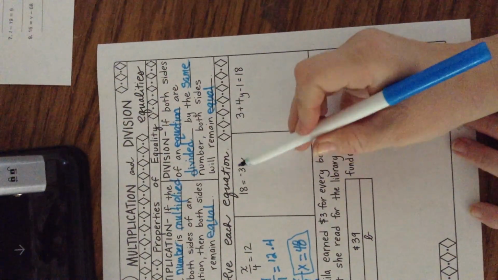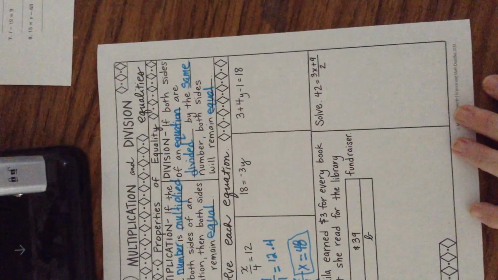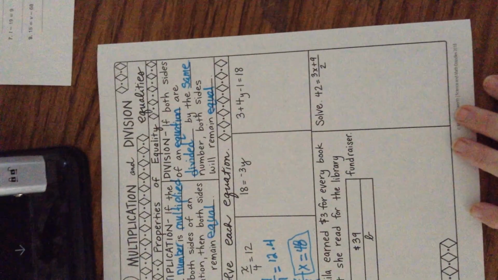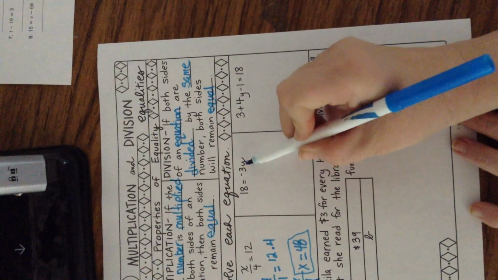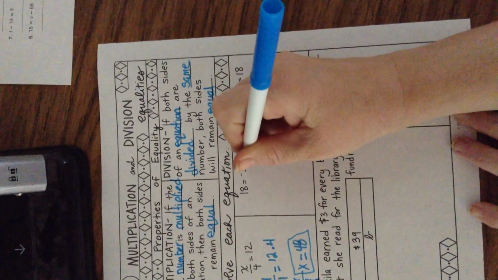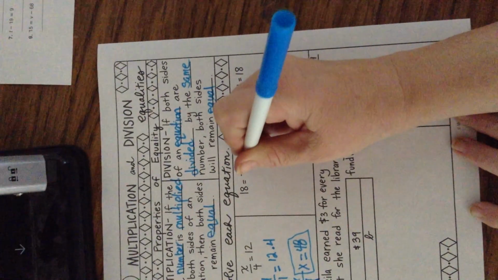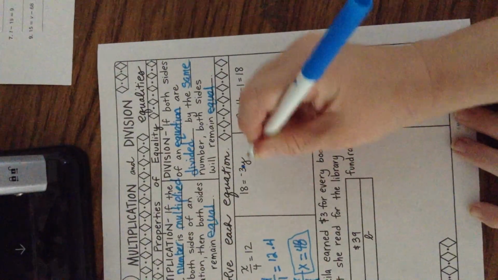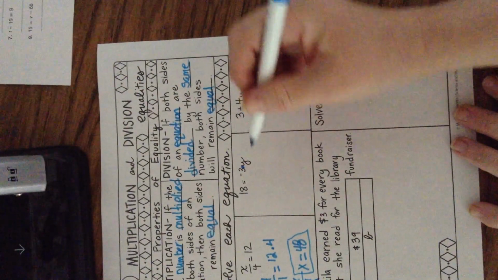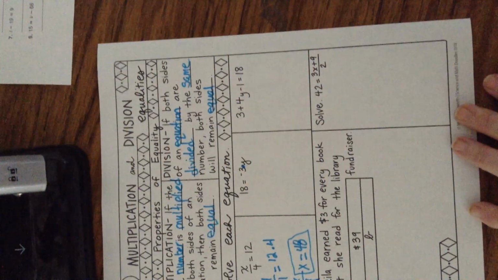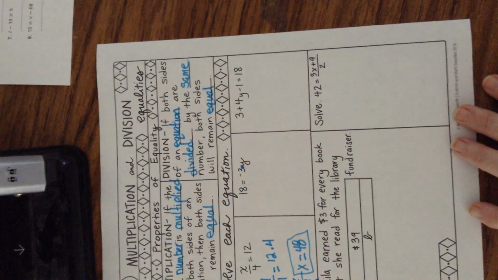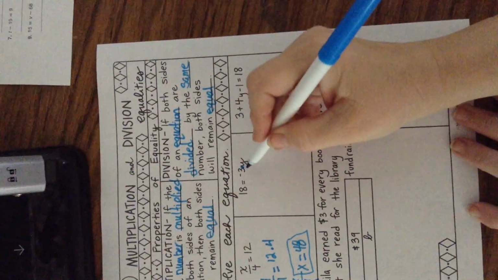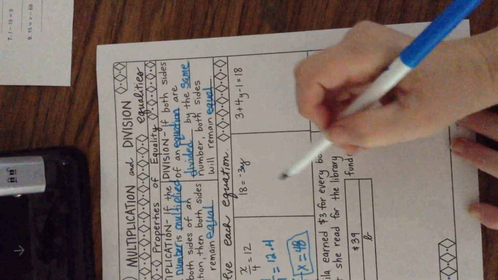18 is equal to negative 3y. By the way, remember, negative 3y is really negative 3 times y. If there's nothing in between the number and the letter, it just means multiplication.